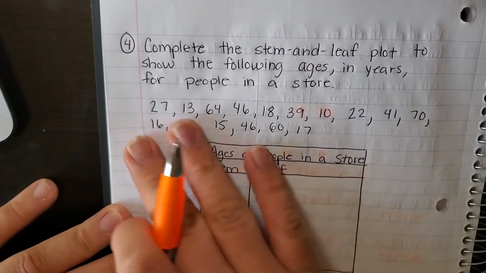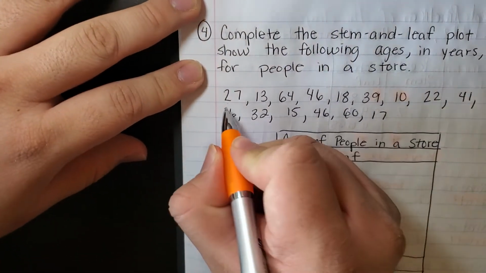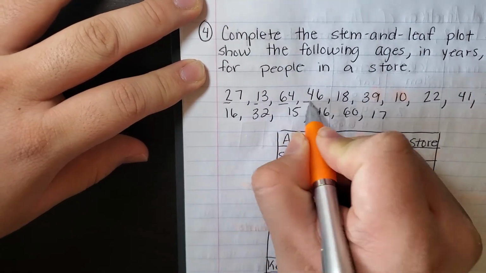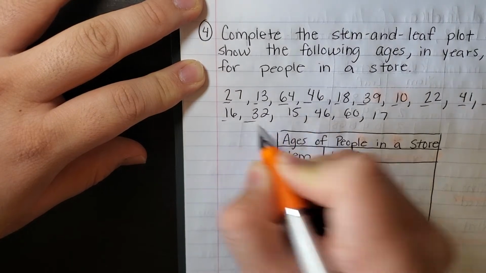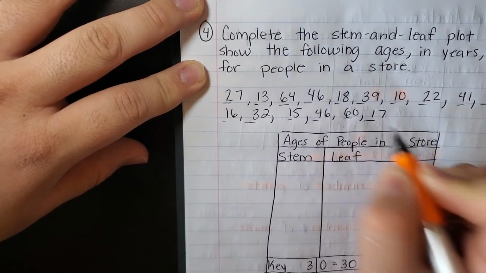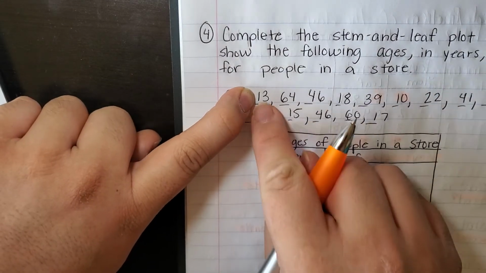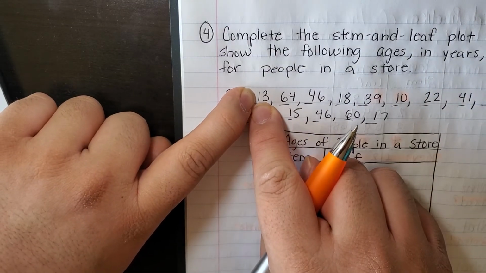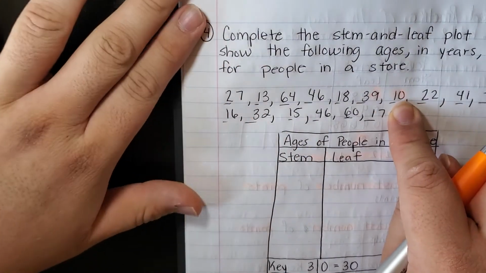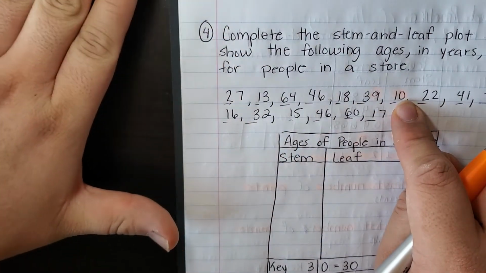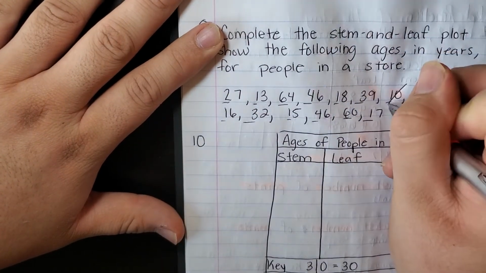So I'm going to use this side of my paper. Let's look at our numbers. Focus only on the tens place value of those numbers. That way it can make it easier for you to identify where to start. So it looks like we do have tens. Do we have anything smaller than 13? We have a 10. So that could be our smallest number, right? Because we don't have anything with just the ones. So our first one will be 10.